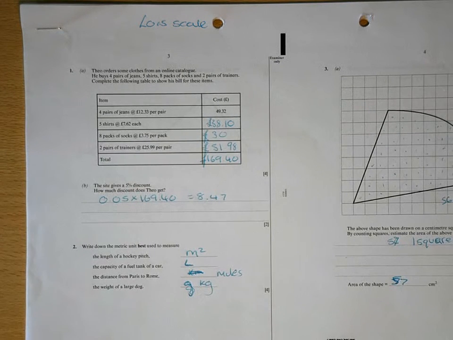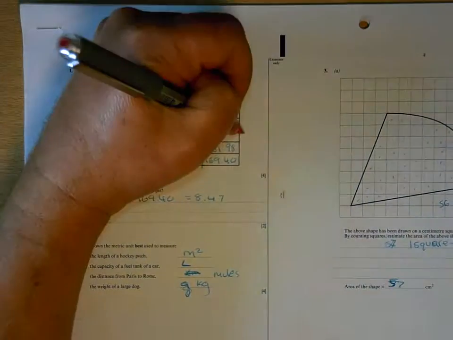Right then, Lois, so 58's been your best so far, which was the last one I marked. So let's see if this improvement continues with this one.